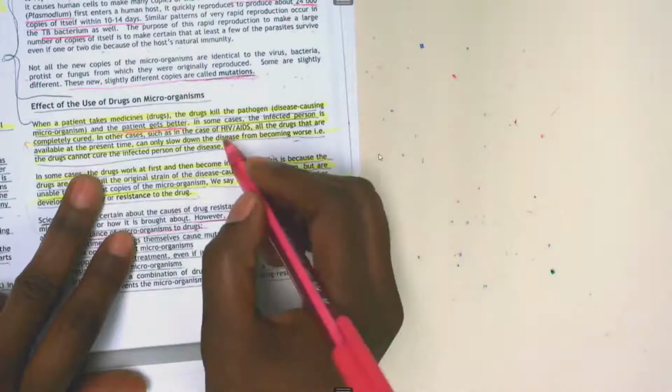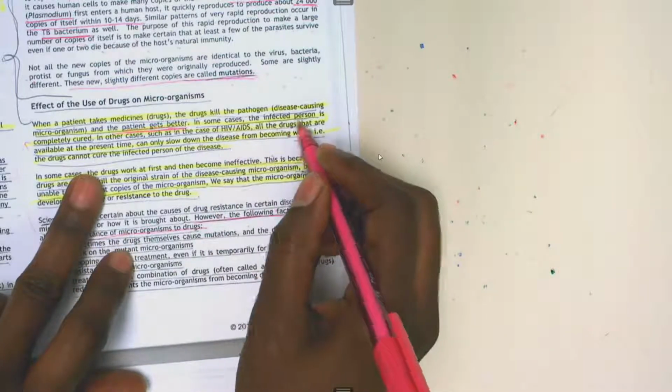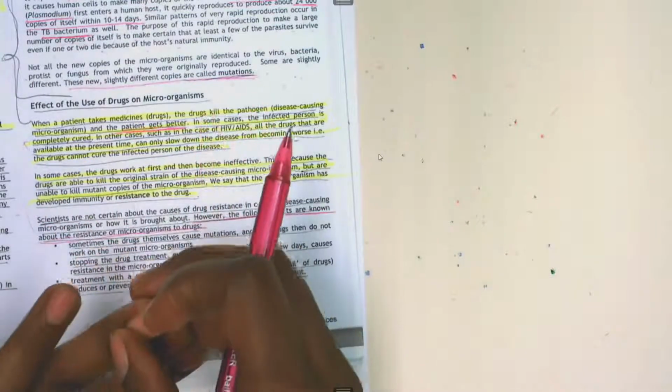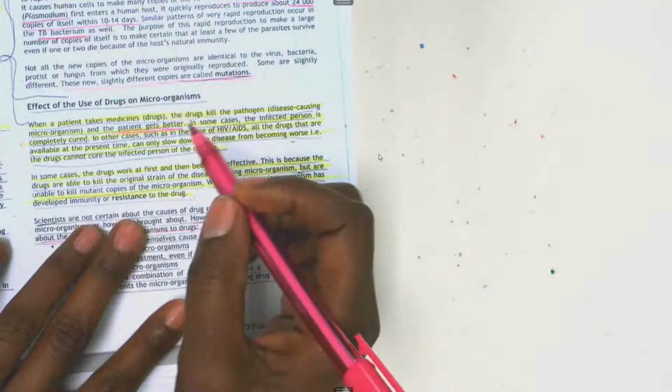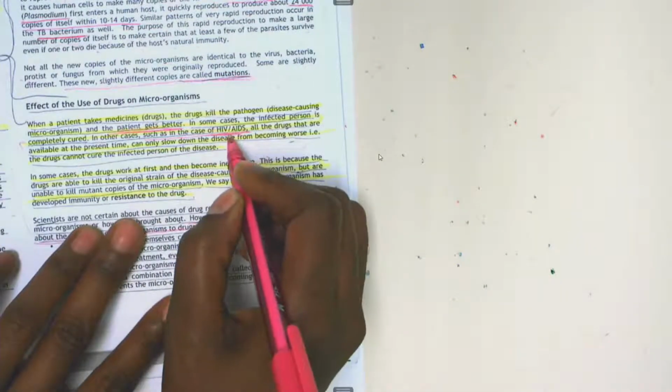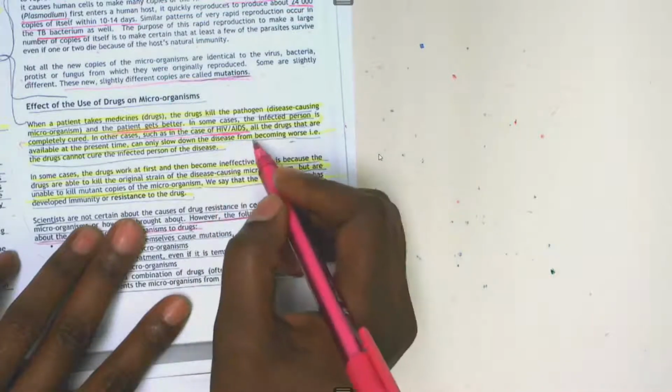In some cases, an infected person is completely cured. But in other cases, such as HIV/AIDS, you won't be completely cured.